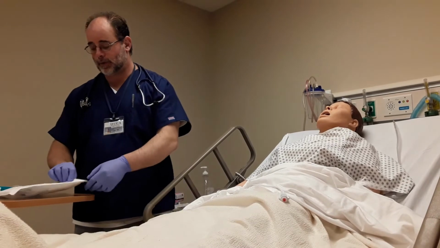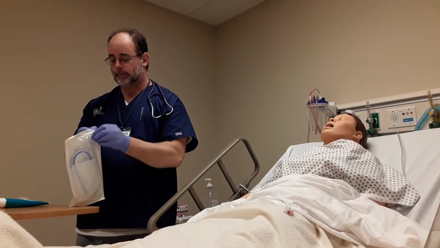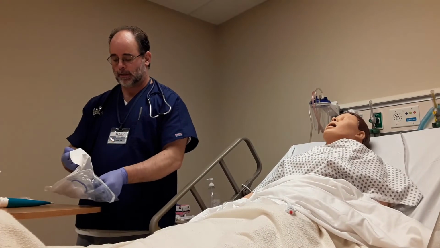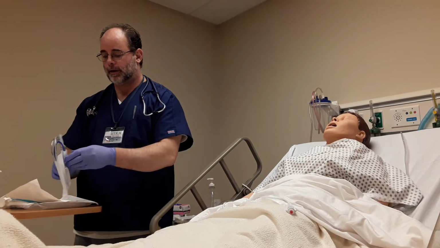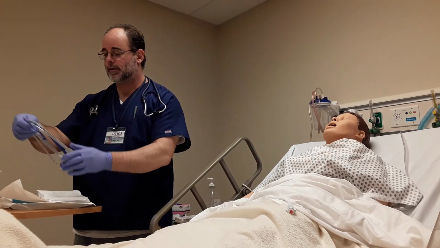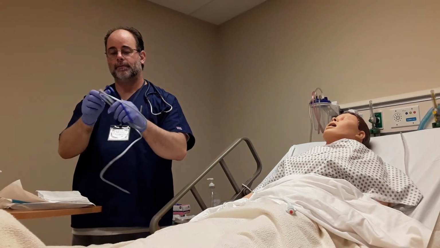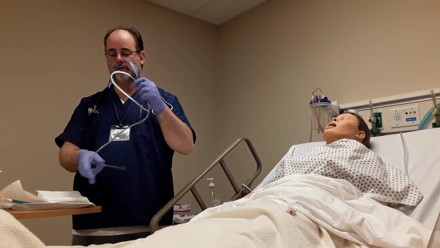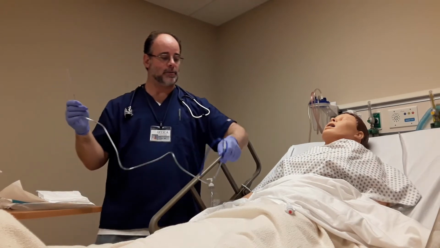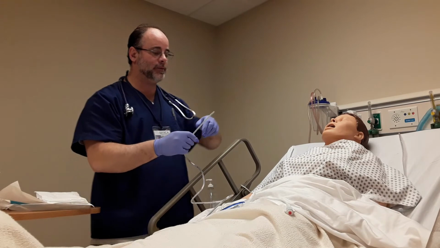Okay. So at this point, I'll open up my equipment. I notice that it's a brand new setup here, and we have a connection piece there, which is important because we always seem to lose those. It's important to make sure that we maintain that for obvious reasons, which I'll explain a little bit later.